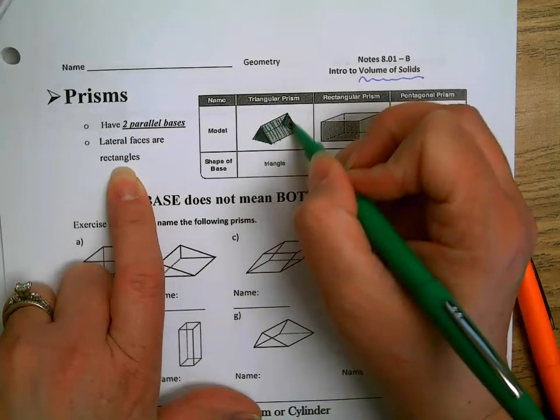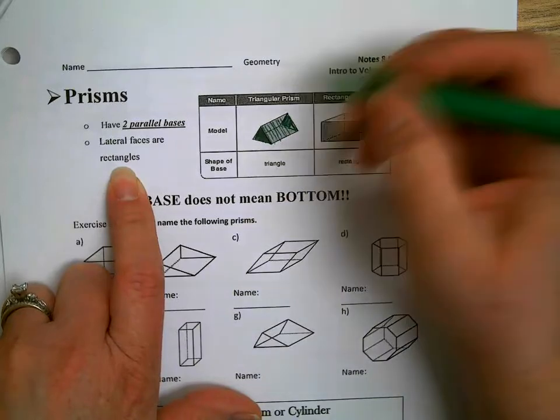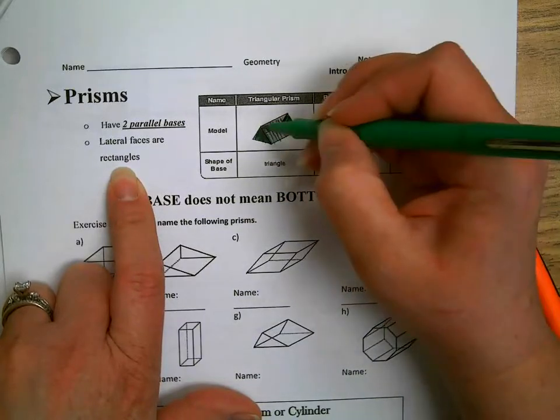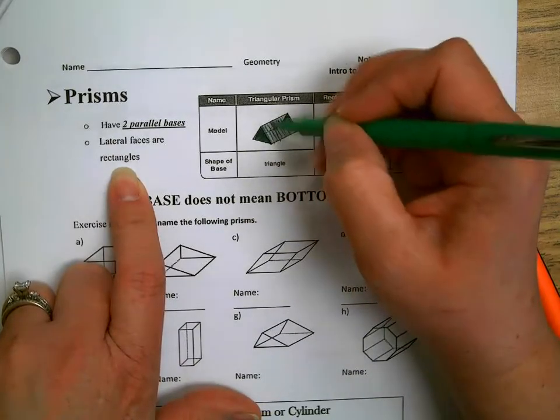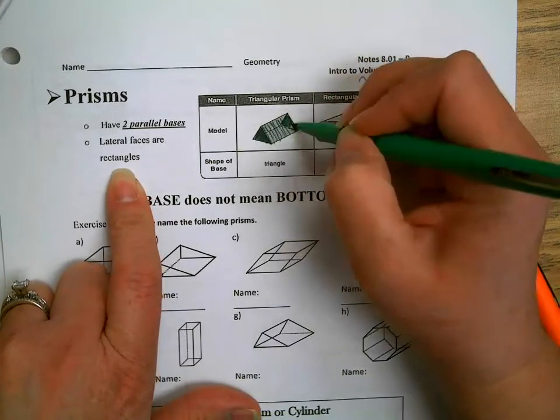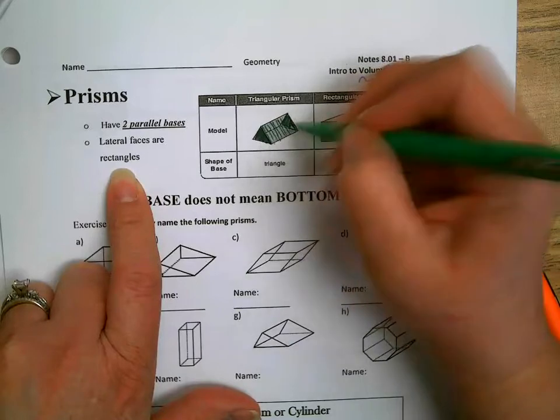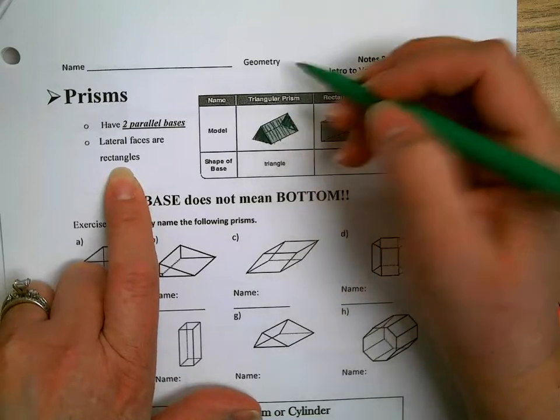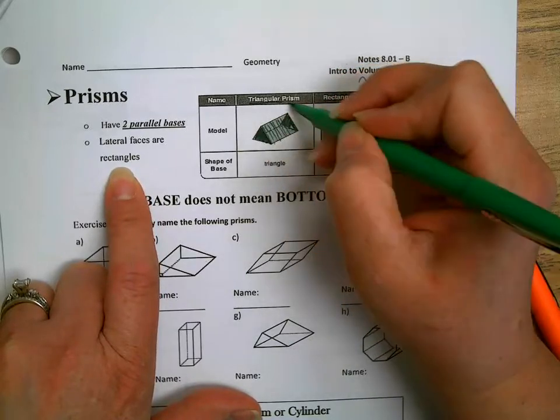I almost like to think about this as a wedge of cheese, okay? From the front to the back. If you slice the cheese a bunch of times from the front to the back, you have a bunch of slices here that are all triangles, okay? So that's how we name it. It's a triangular prism.